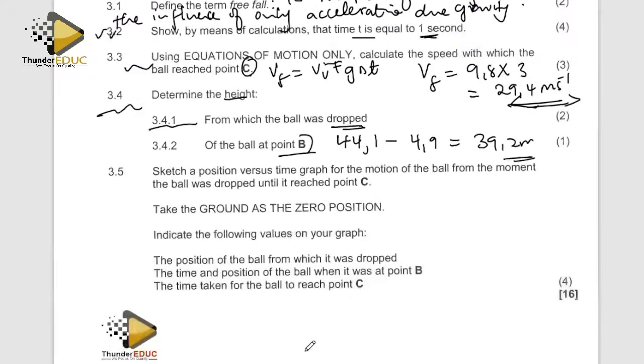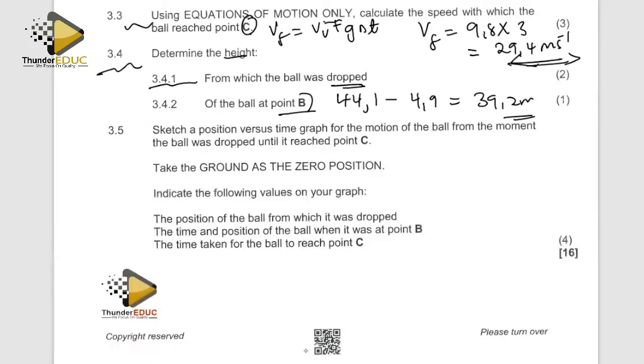3.5, they want us to sketch the graph. I'll just squeeze it here, guys. Sketch a position versus time graph of the motion where the ground is the 0 position. So if that is the ground as our 0 position, this ball was projected up. What do they mean by that? Ground is the 0 position. If you go up, it's positive, so it's possible for us to have something like that.